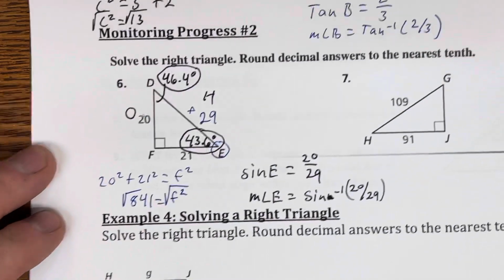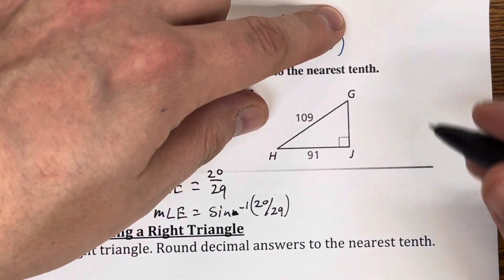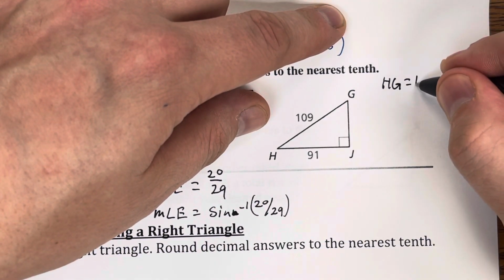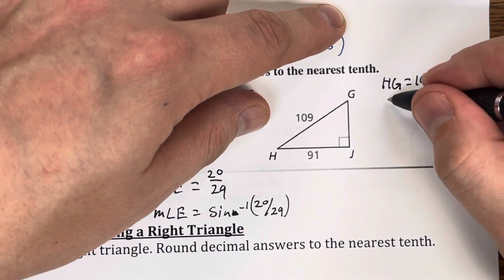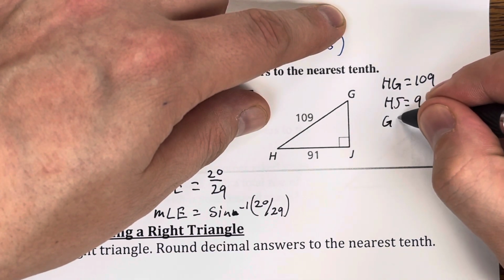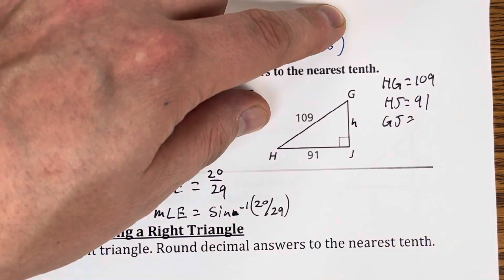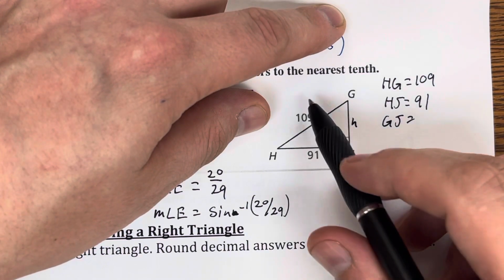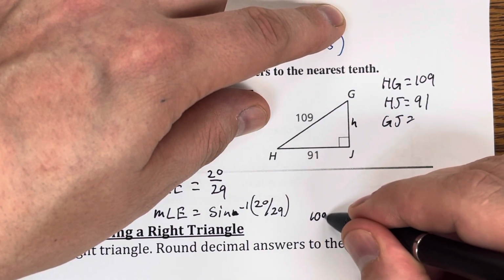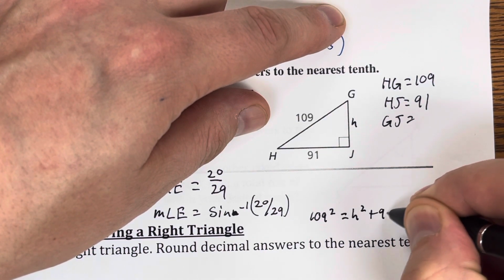All right, next one. This time I'm gonna label everything out. I have to find everything. So my three sides, HG is equal to 109. HJ is equal to 91. GJ is the first thing we have to find. So opposite angle H, that would be side little h. That is not the hypotenuse. The hypotenuse is 109. So we would use Pythagorean's theorem and say 109 squared equals h squared plus 91 squared.